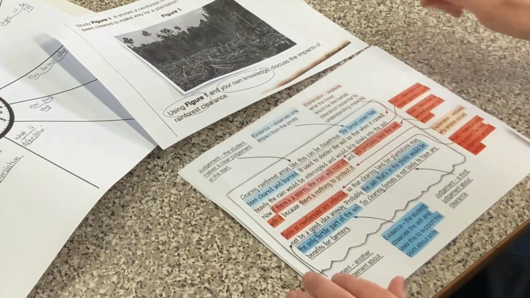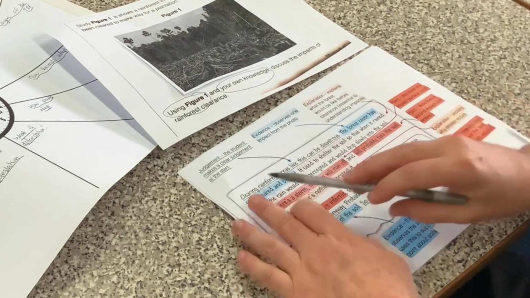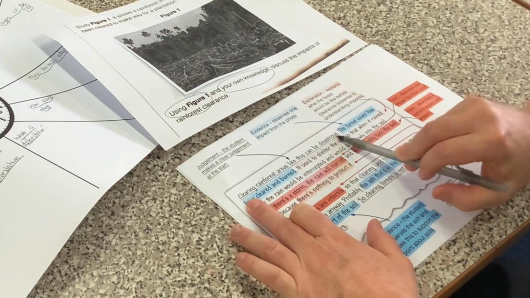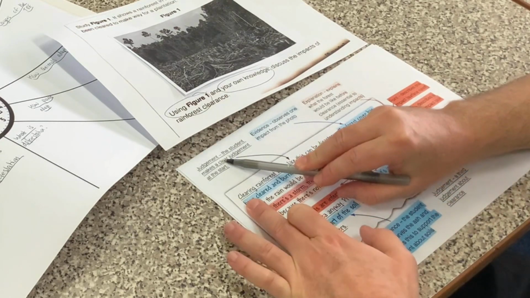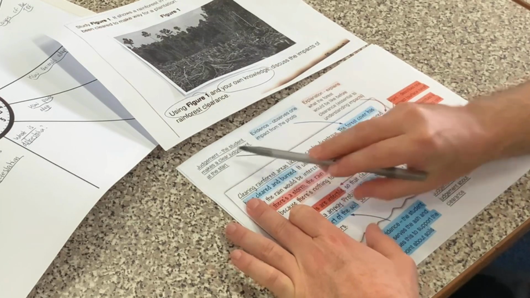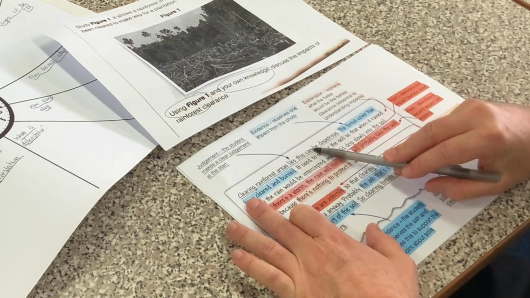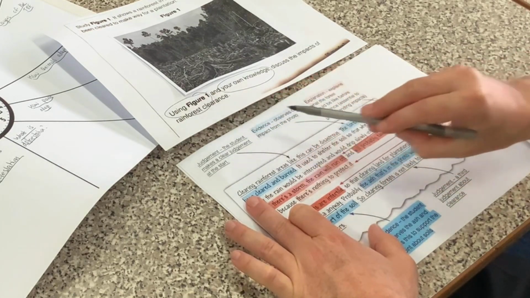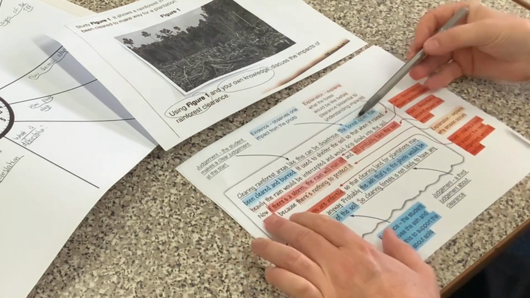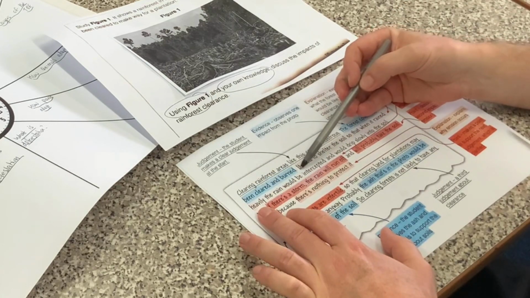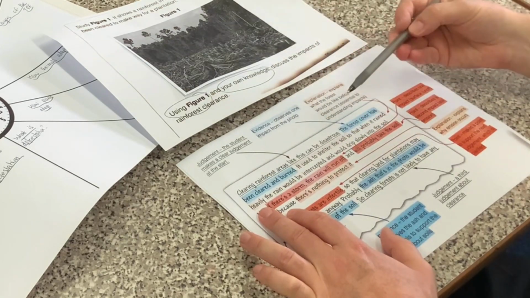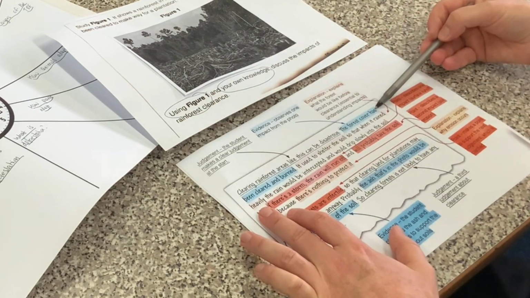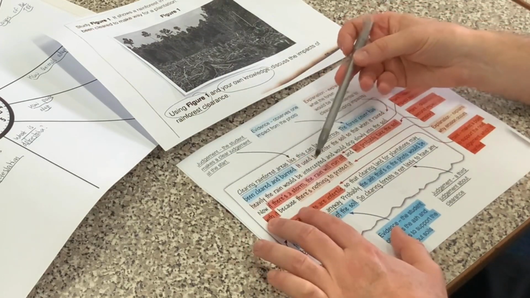It starts off, clearing rainforest areas like this can be disastrous. Look at that, right away you've made a clear judgment at the start. You are saying there are real impacts to this. And then we need some evidence because the question says using figure 1. So go straight in with your evidence. The forest cover has been cleared and burned. You're saying what you can see in the picture. That's what it's after. So we've got clearing rainforest can be disastrous. The forest cover has been cleared and burned.